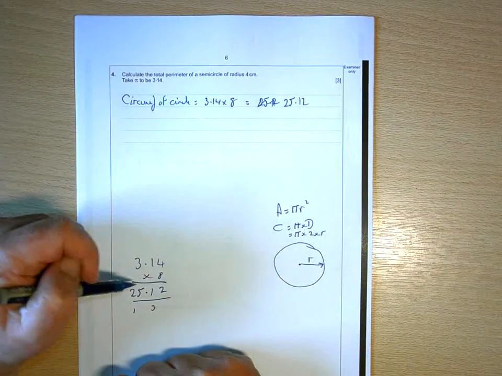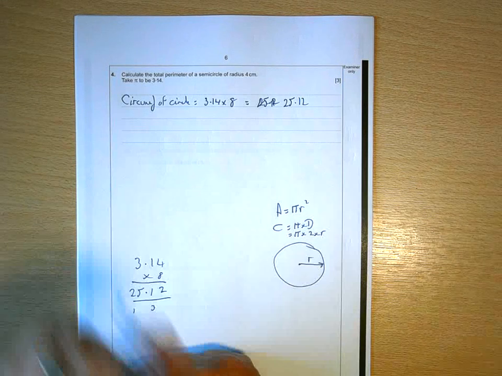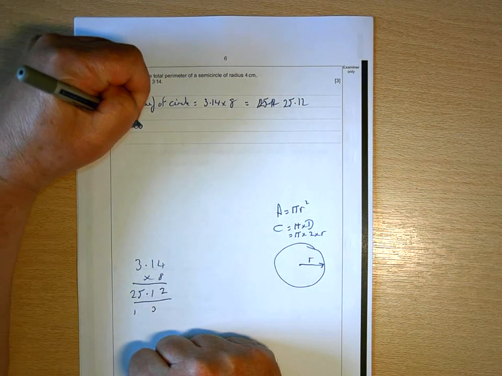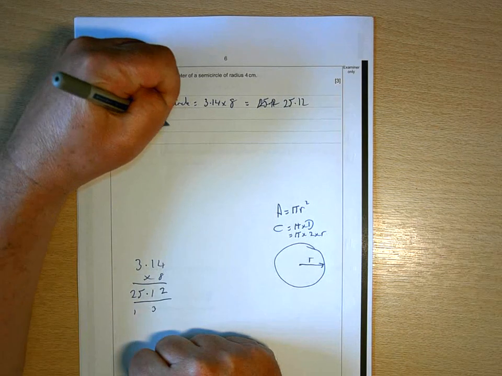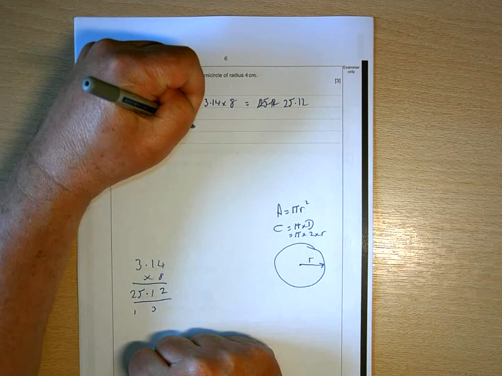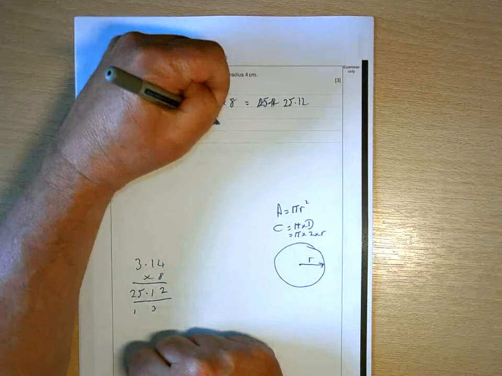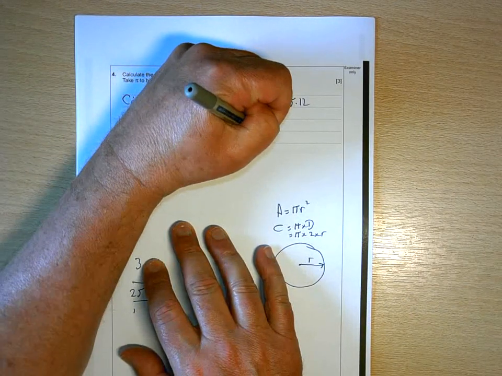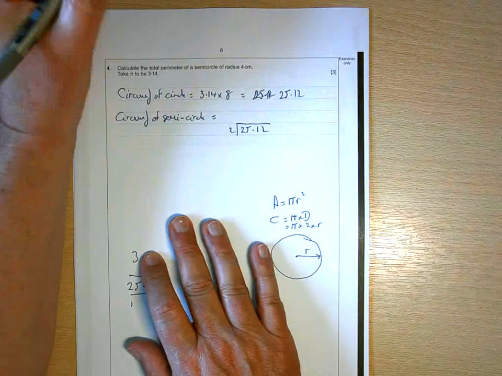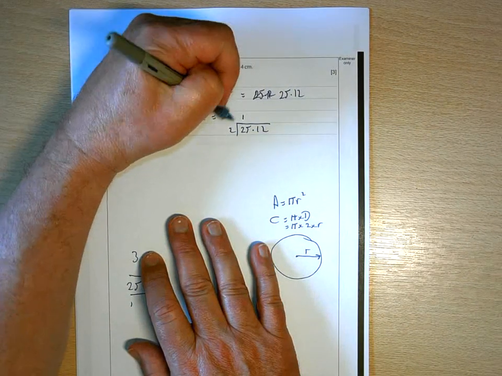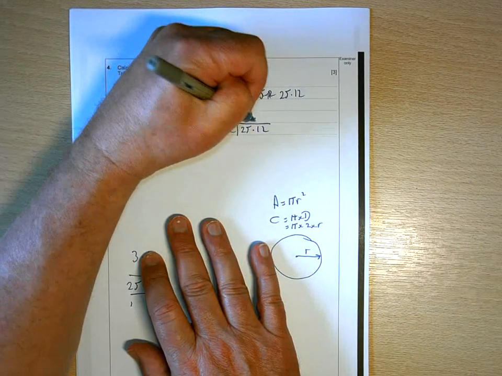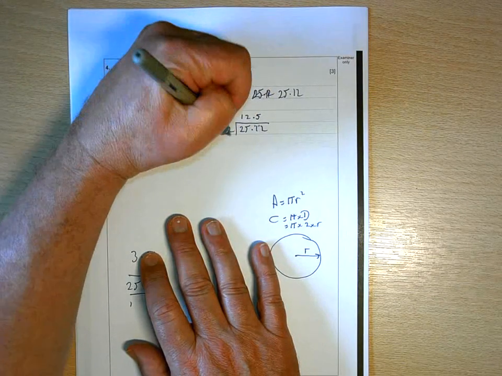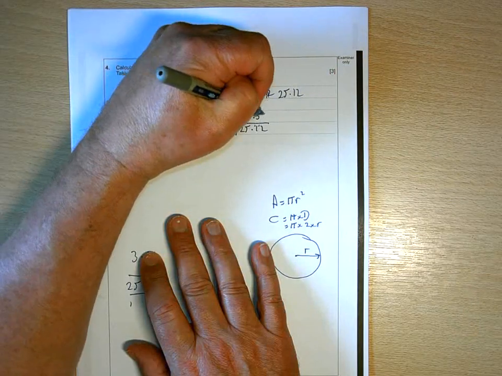We haven't got a full circle though, we've got a semicircle. So circumference of semicircle will be 25.12 divided by 2. 2 into 2 goes once, 2 into 5 goes twice, remainder 1. 2 into 11 goes 5, remainder 1. 2 into 12 goes 6.